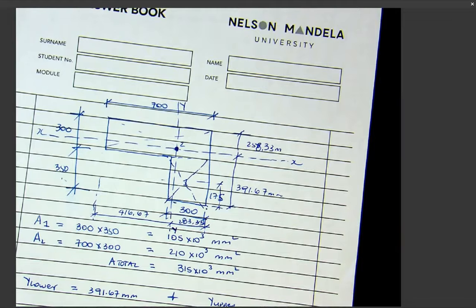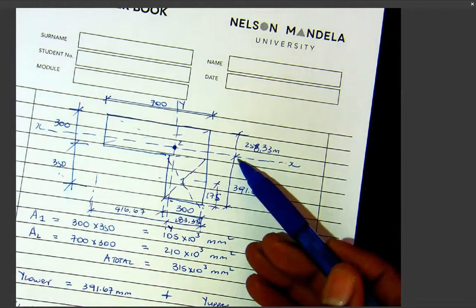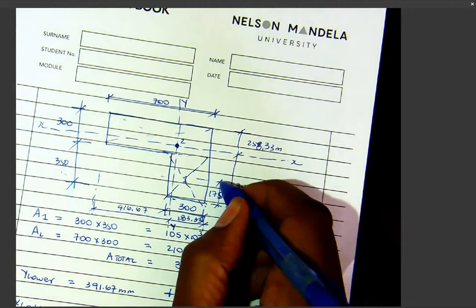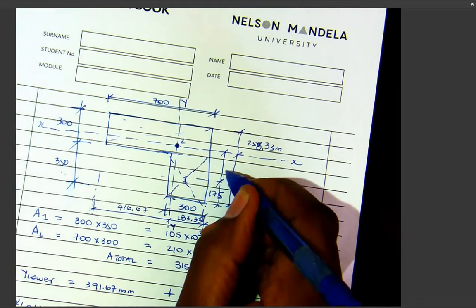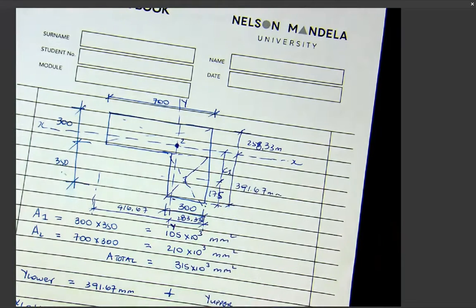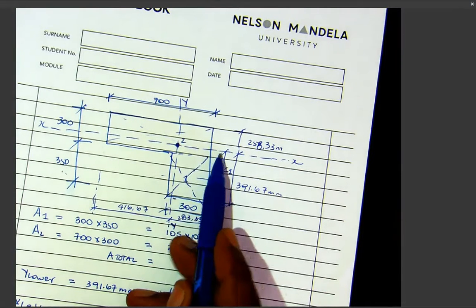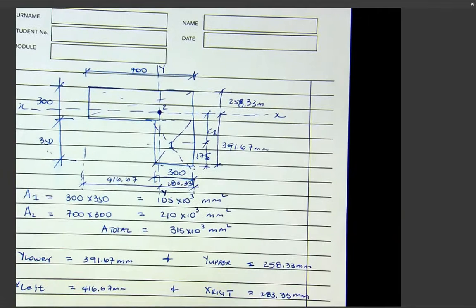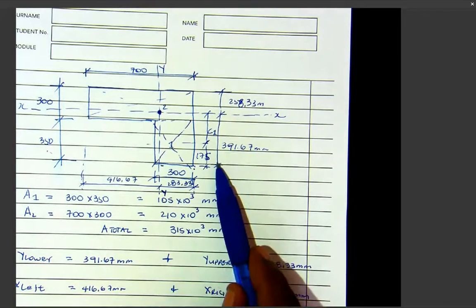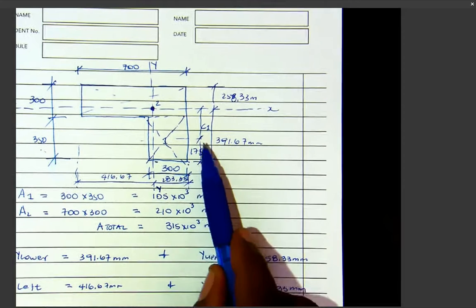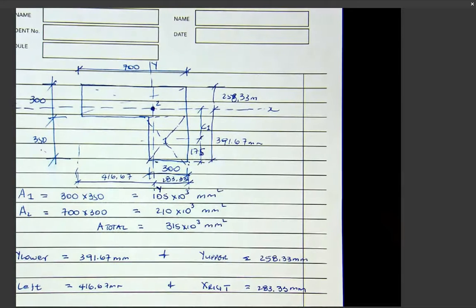So if you take out now from my y lower, remember from there to there, it's my y lower. So the distance that I need is this distance. I call it C1, because it's the distance from the center of area 1 to X. So what is C1? I'm going to take my y lower, subtract this distance, then I'll be left with that distance. Let me just do that. Okay.